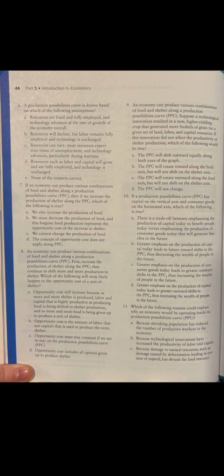7. If an economy can produce various combinations of food and shelter along a production possibility curve, then if we increase the production of shelter along the PPC, which of the following is true? A. We can also increase the production of food. B. We must decrease the production of food, and this foregone production of food represents the opportunity cost of the increase in shelter. C. We cannot change the production of food. D. The concept of opportunity cost does not apply along the PPC.